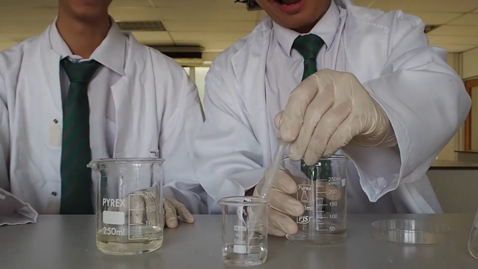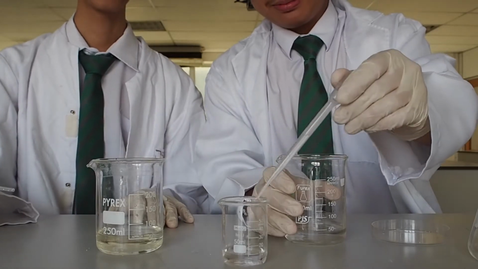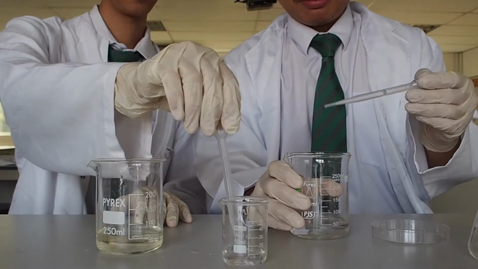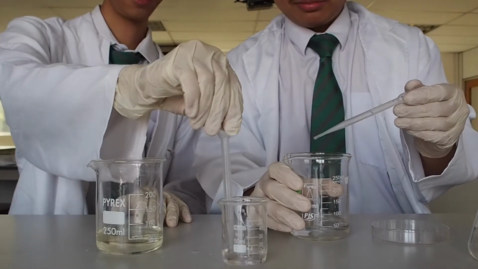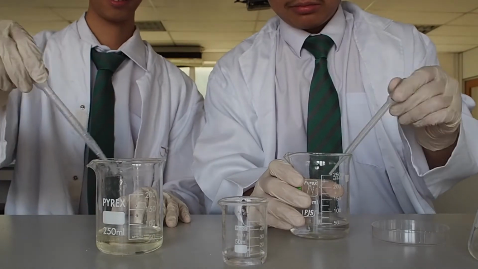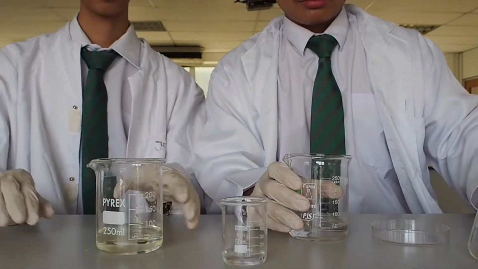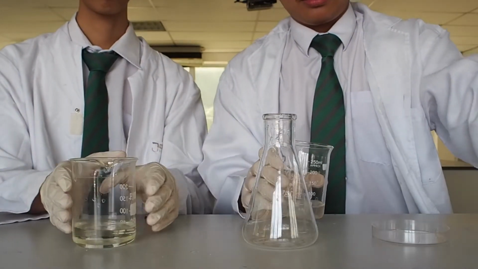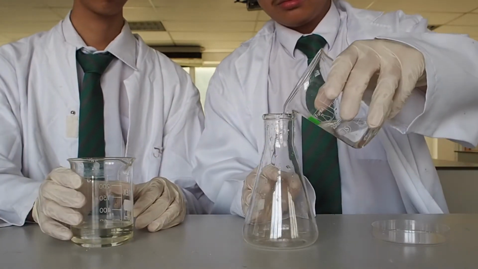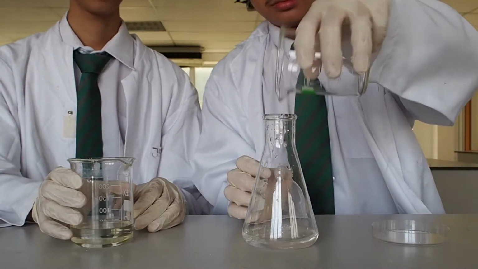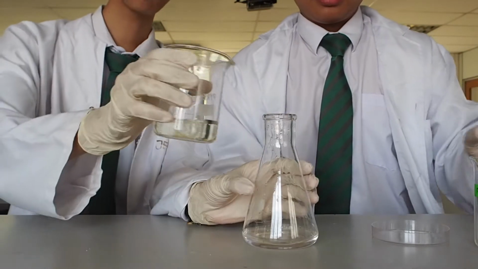Now we'll add some hydrochloric acid into it. And we'll pour it into the tomato flask. Here is where the magic happens.